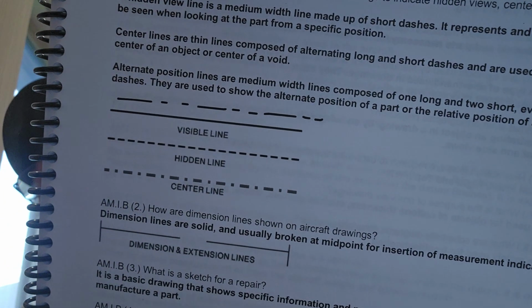Alternate position lines are medium lines composed of one long and two short, evenly spaced dashes. They are used to show alternate position of a part or the relative position of a missing part. Here, we'll show them to you right here. See them right there?